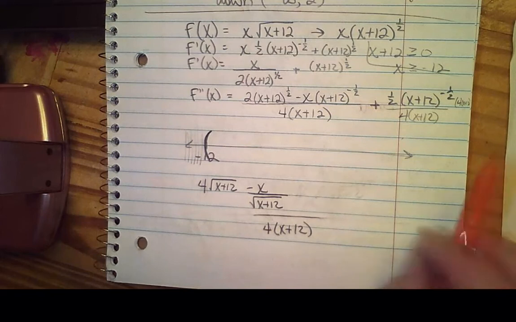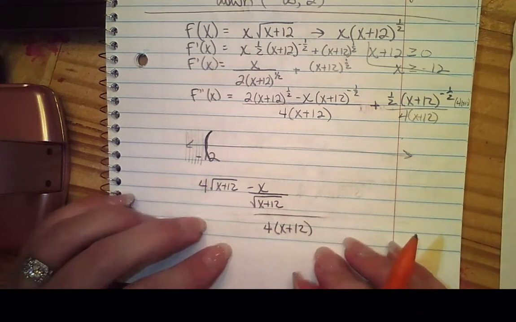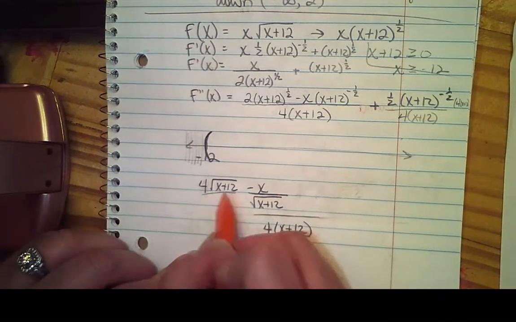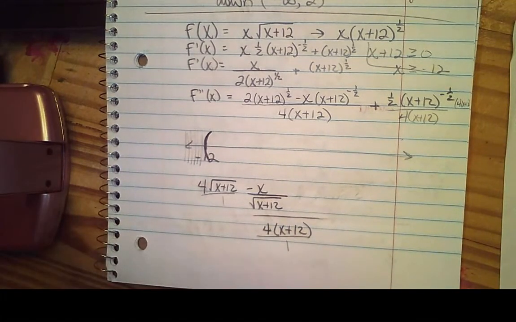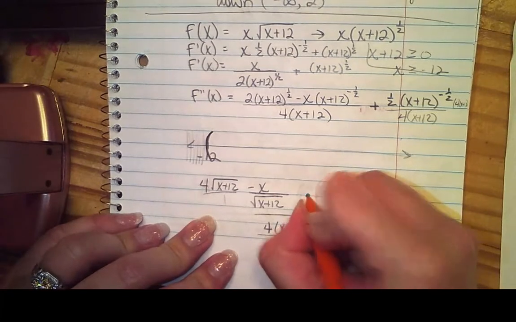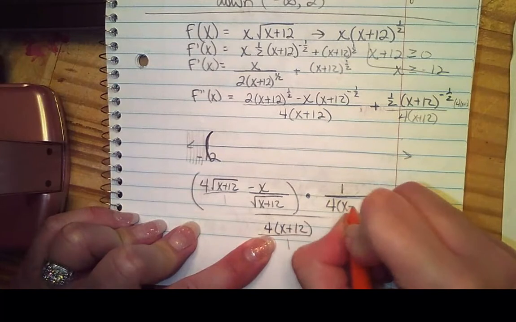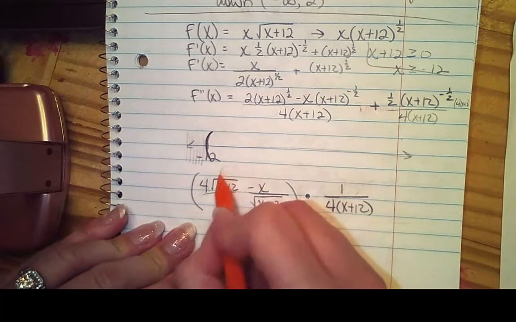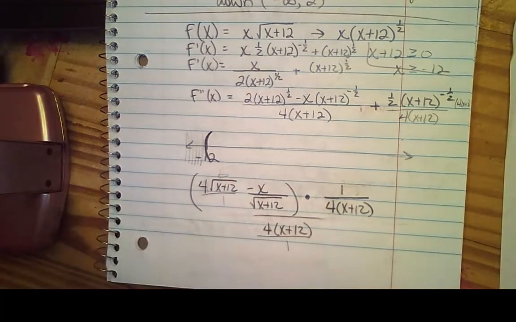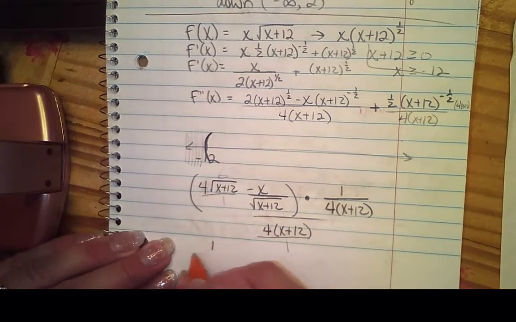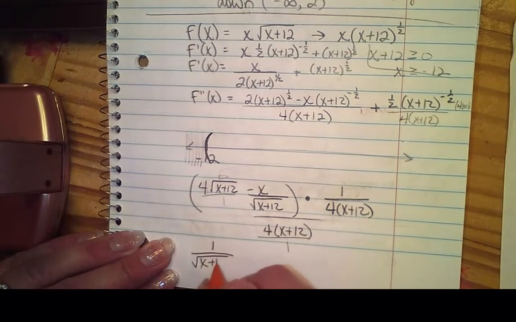I don't know. All right, I'm going to flip and multiply this thing. So remember, I have this, and this is over 1. What this effectively is times 1 over 4 times x plus 12, and I'm going to distribute that to both of them. So this one, the 4s will reduce, and it'll be a 1 over the square root of x plus 12.